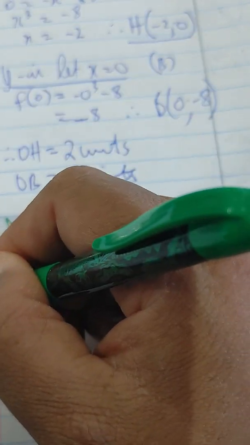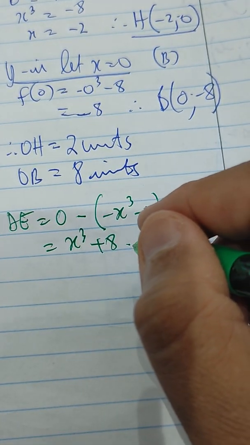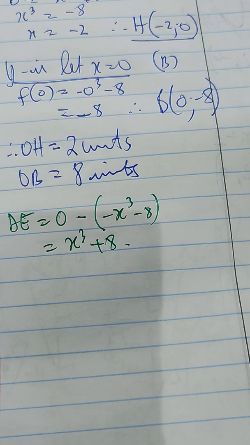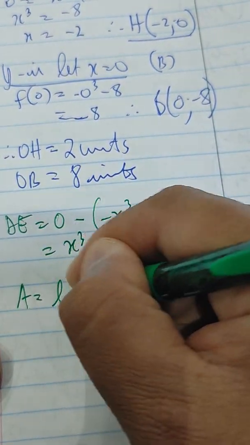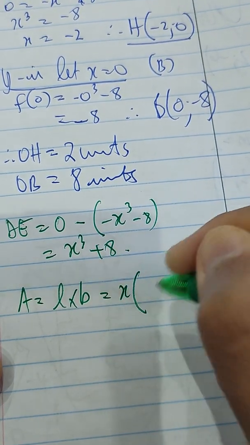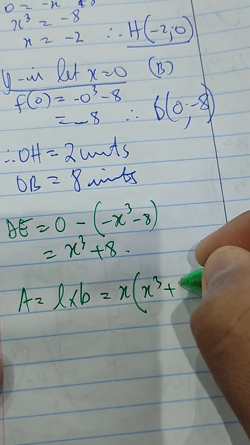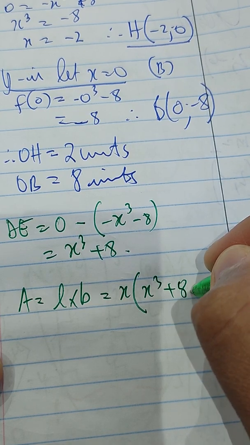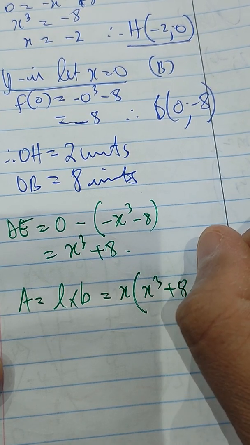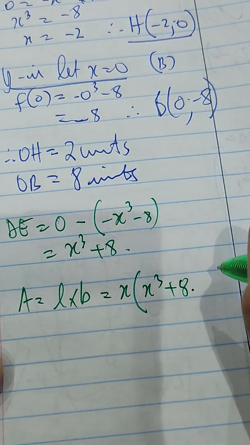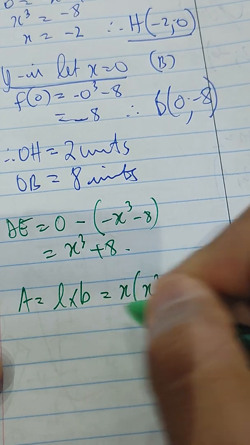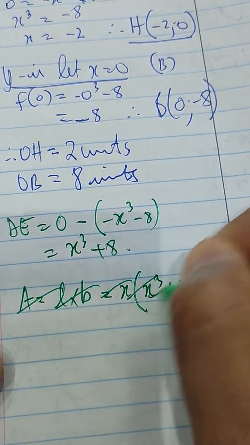In 8.3 it says, show that the area of the quadrilateral can be given as that. So the area is going to be length times breadth. Okay, so it's equal to x into x cubed plus 8. I think I'm going with the wrong quadrilateral here. Okay, so this is not correct.